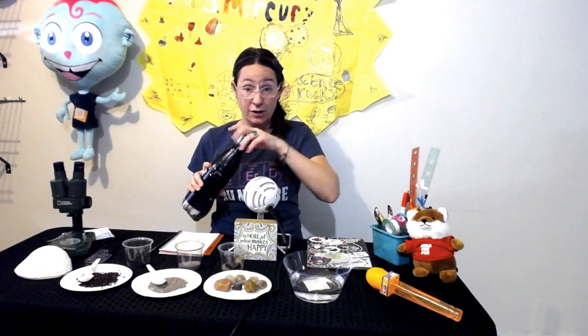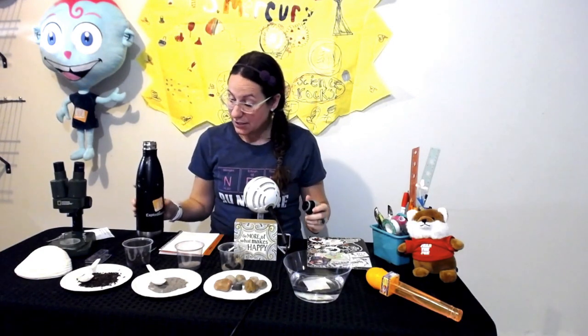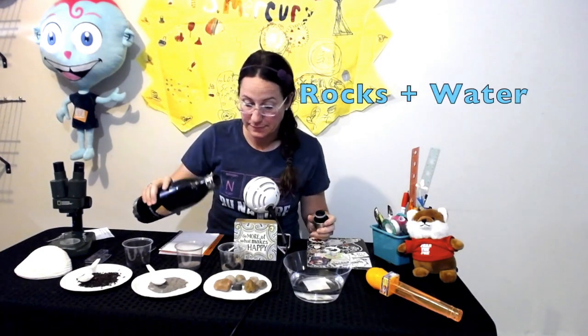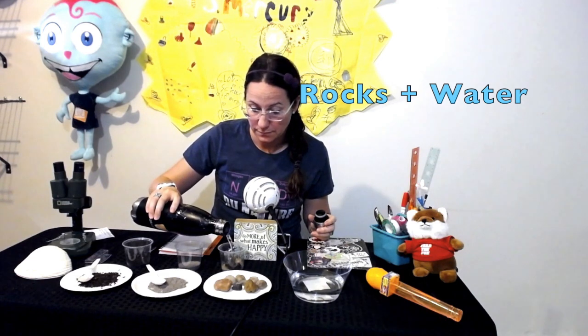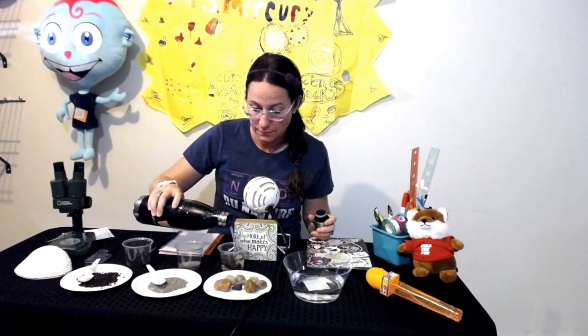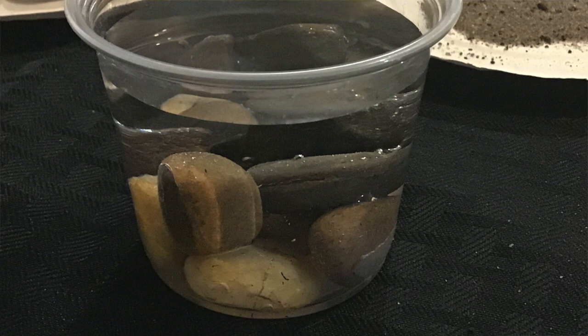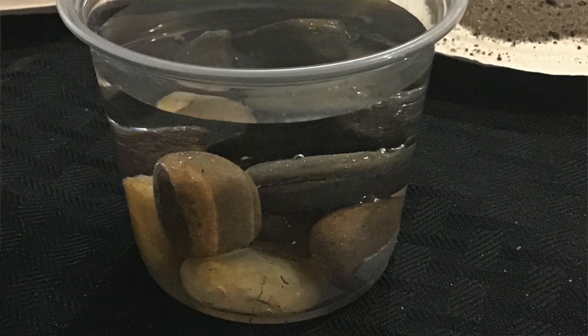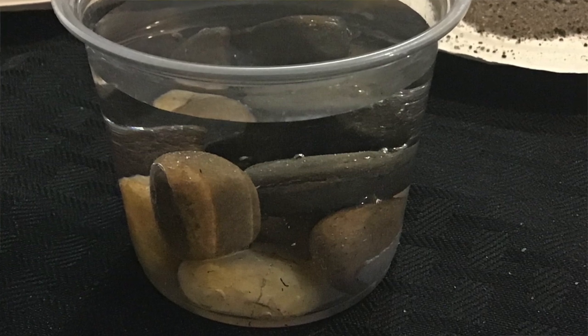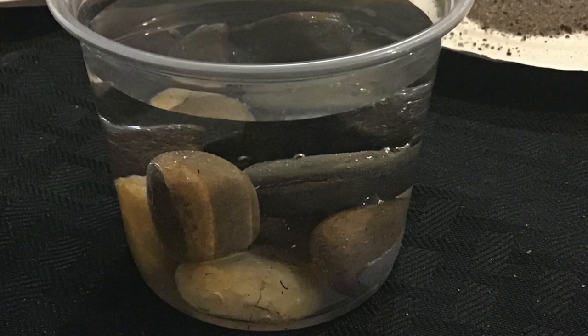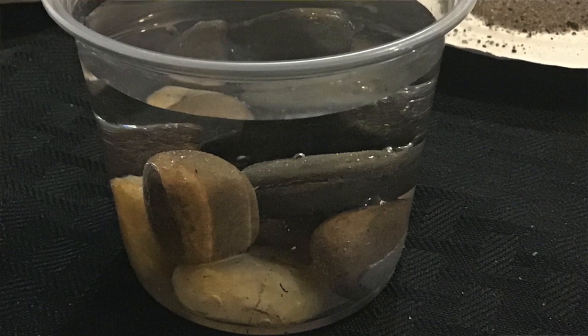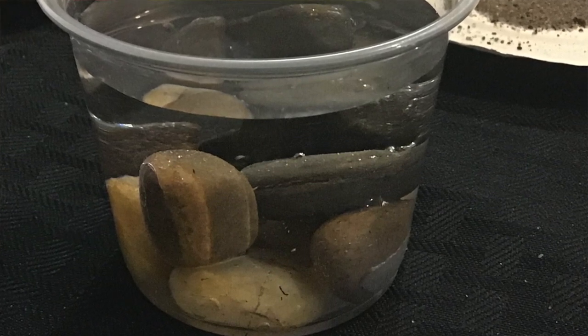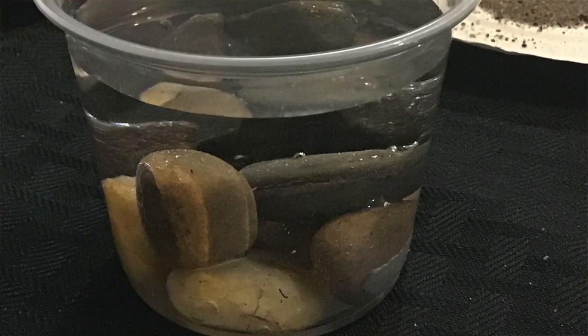I have water inside of this water bottle, so I'll go ahead and pour it in. Well, look at that. Not much has changed in our container of water with our rocks. The rocks are still on the bottom. The water has gone all around the rocks. And, well, the rocks just look wet. So not much has changed here.